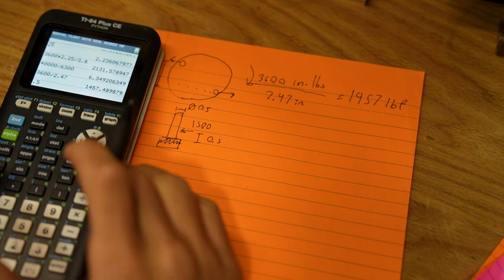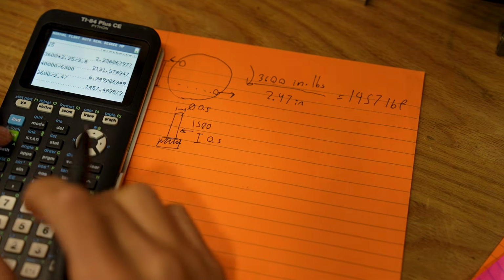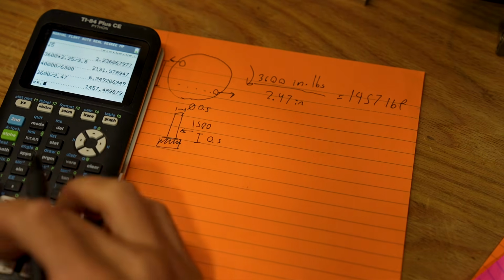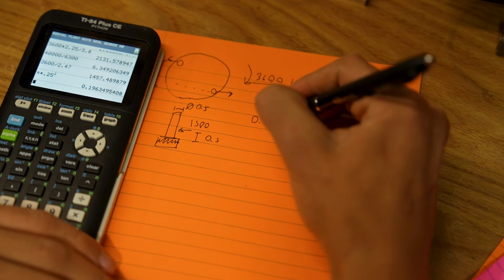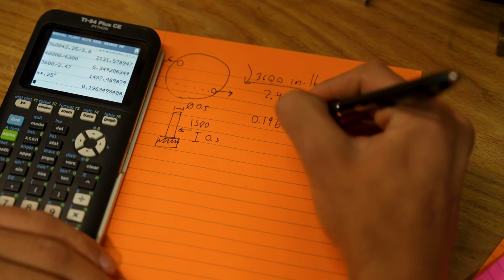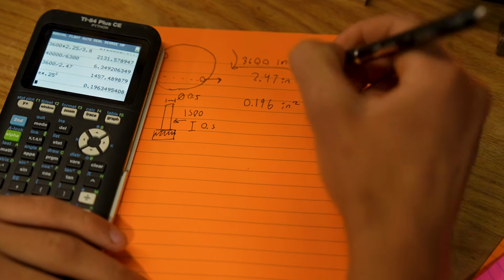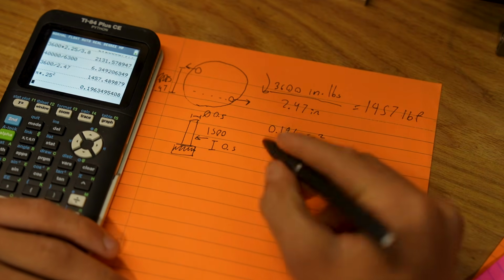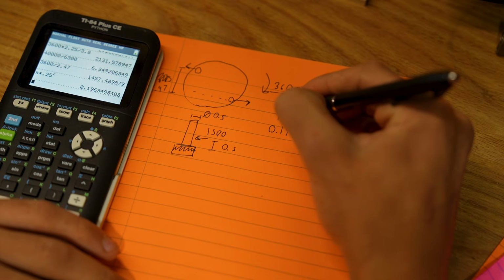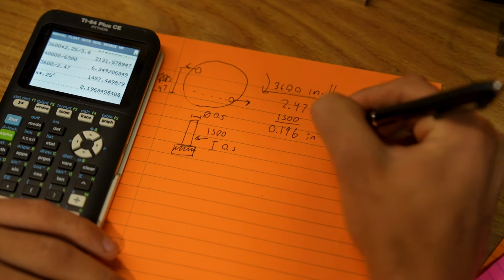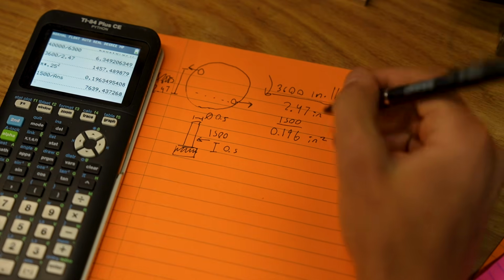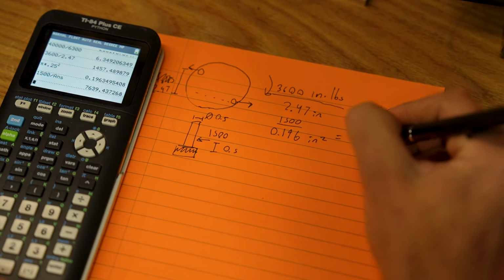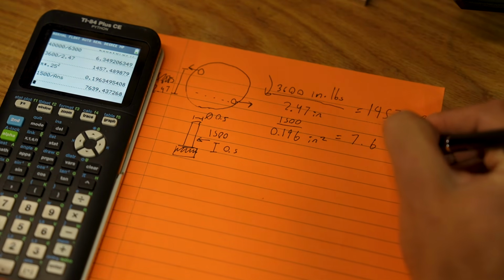It is pi r squared, so it's going to be pi times 0.25 squared, giving us an area of 0.196 square inches. If we take our force and divide it by that area, 1,500 divided by that is 7.6 KSI.